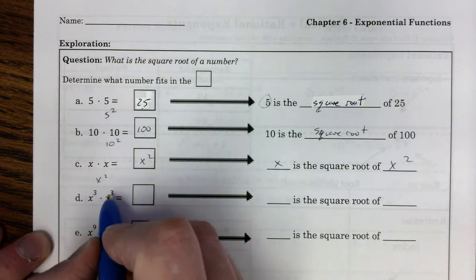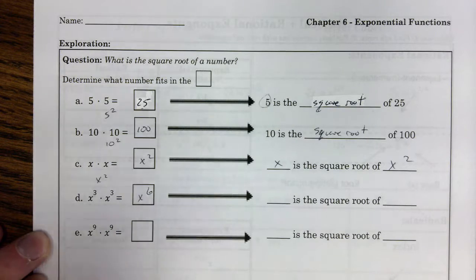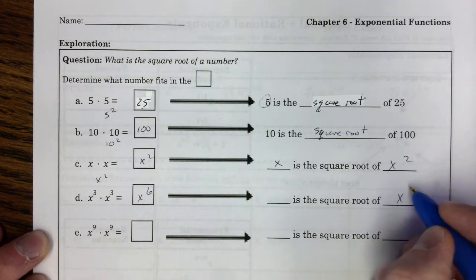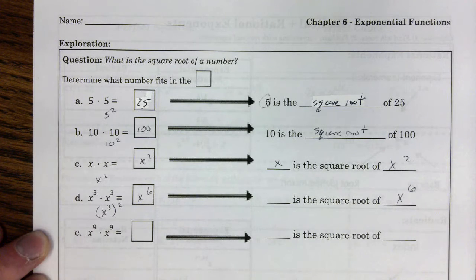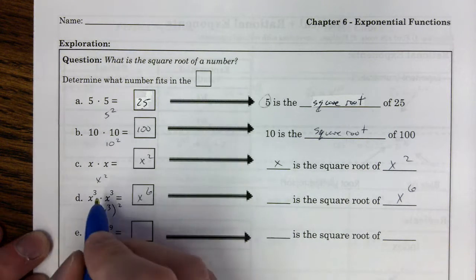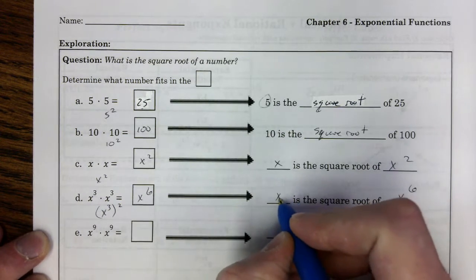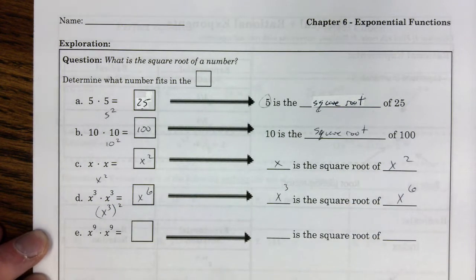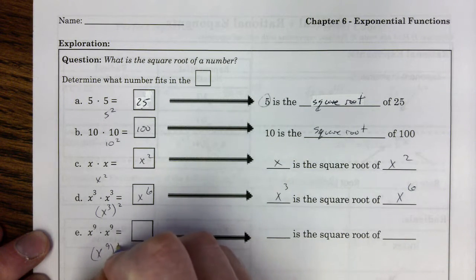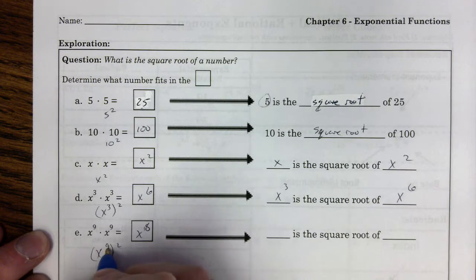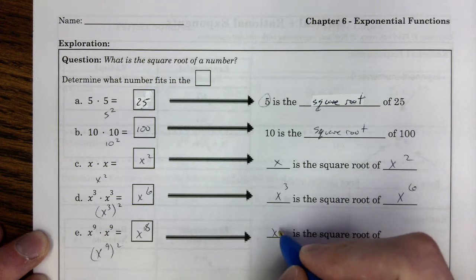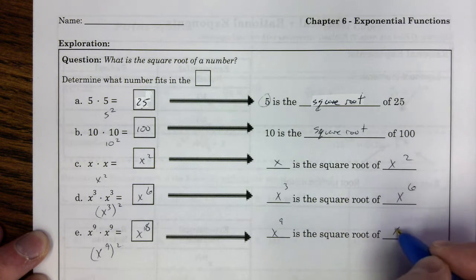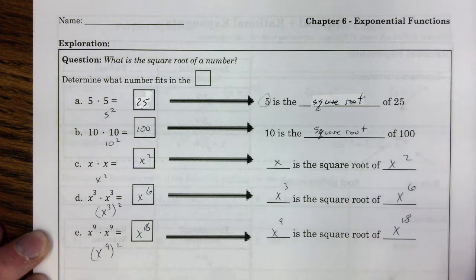We know that we can add these: x to the 6th. So what is the square root of x to the 6th? Well, this was x cubed squared. It was repeated 2 times. So then x cubed is the square root of x to the 6th. Which means this is x to the 9th squared, which is x to the 18th. Whether you multiply these to get 18 or add these to get 18, we could say that x to the 9th is the square root of x to the 18.